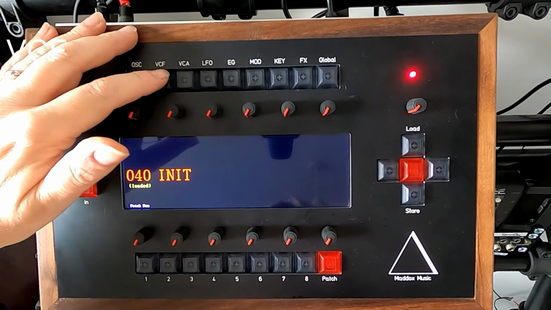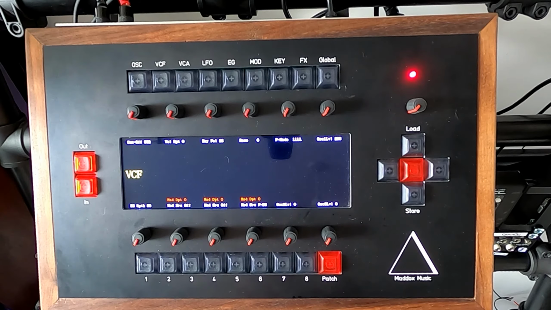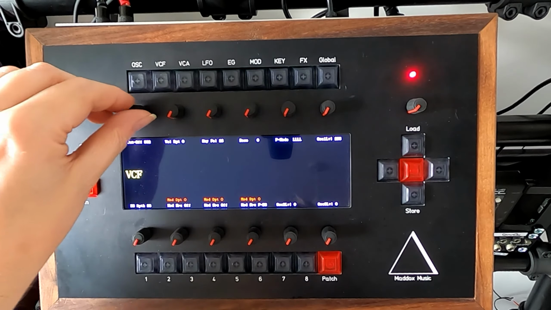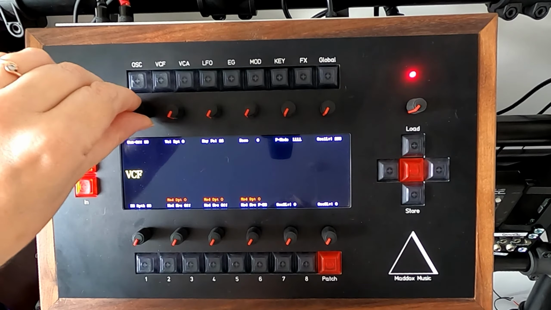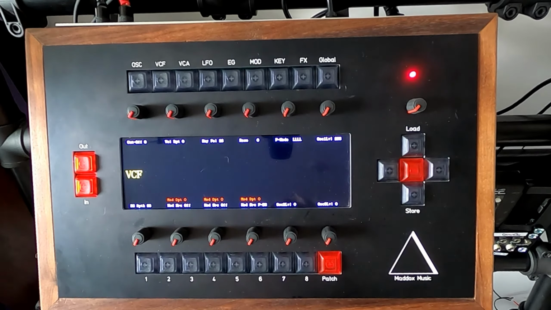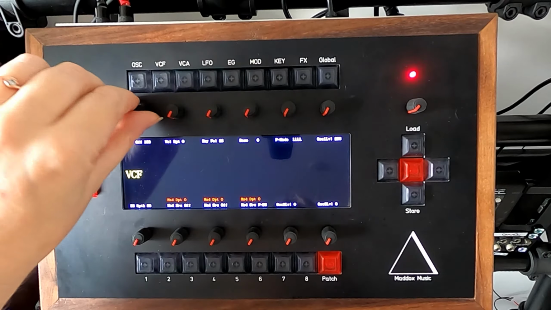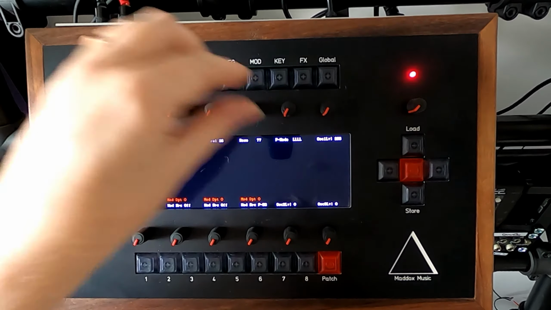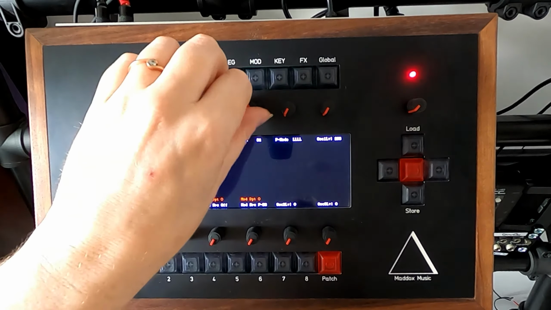So let's run through the VCF. Again, I've got an init patch here. With my sawtooth, I can open and close the filter. Now we're currently in a 4-pole low pass mode. We can turn the resonance up, or all the way up.